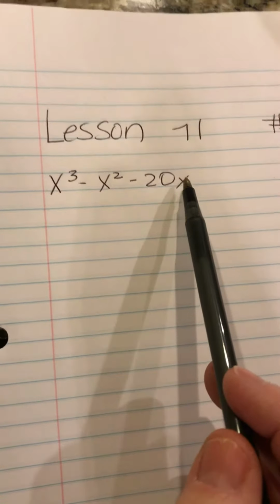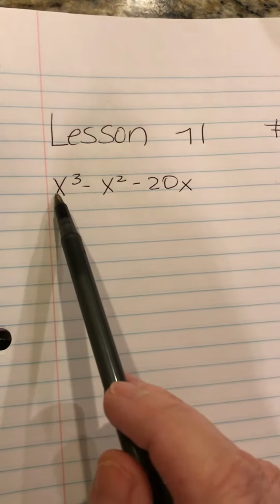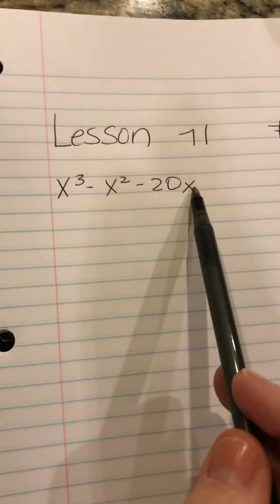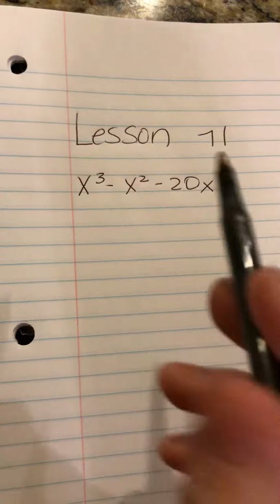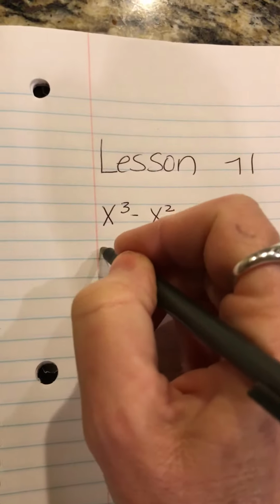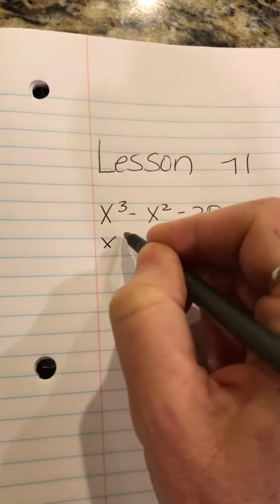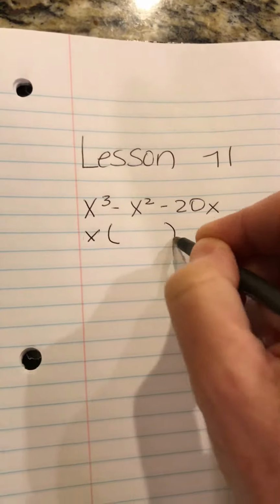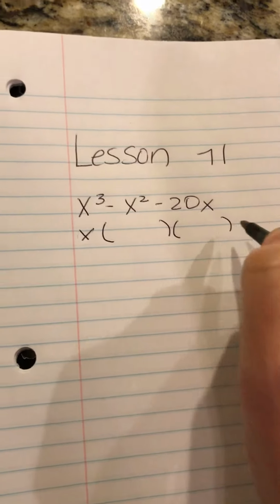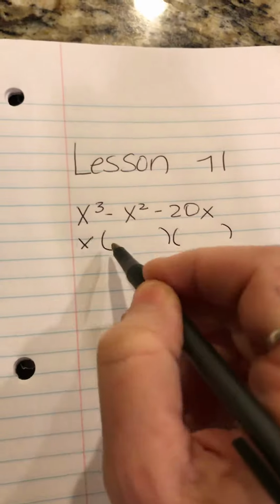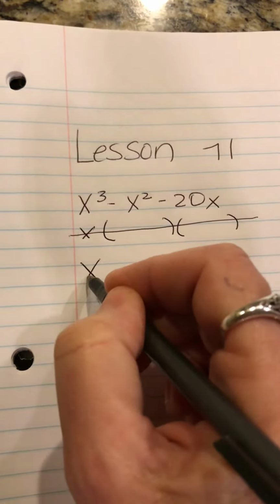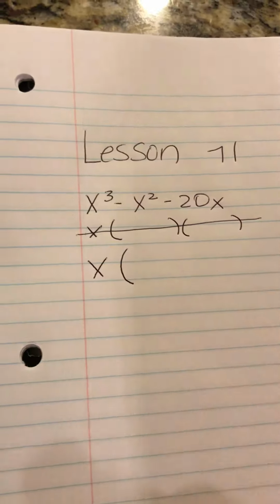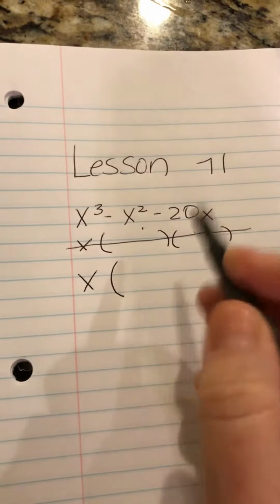So I'm going to take one x from each of these. I can't take more than one because this one only has one. So that's all they have in common, is one x. So I'm going to put the x out in front, and then I'm going to rewrite my trinomial first, and then I'll do the two sets of binomials in a minute.